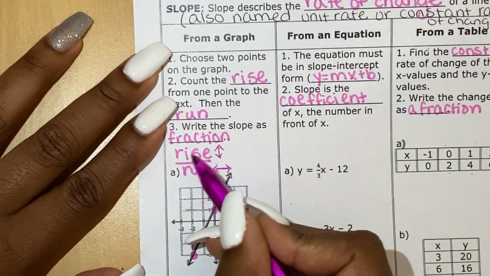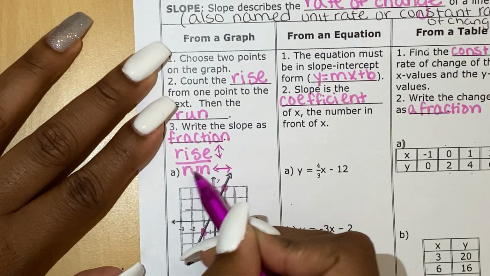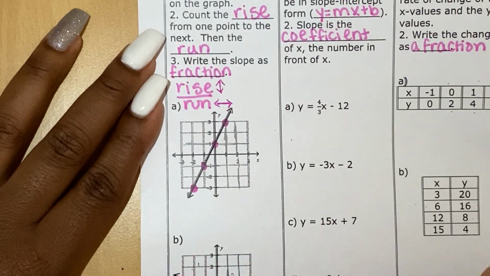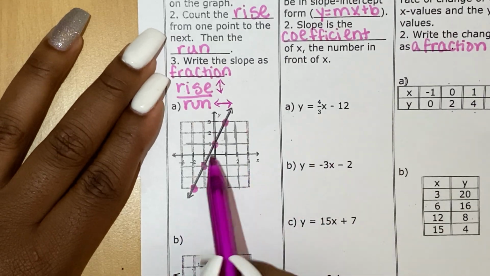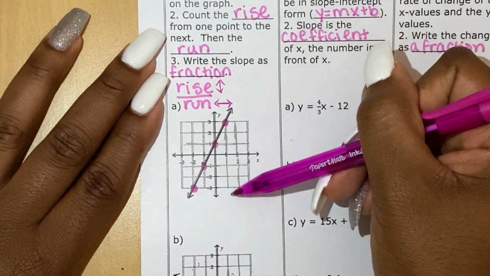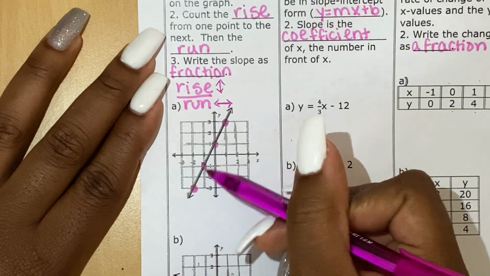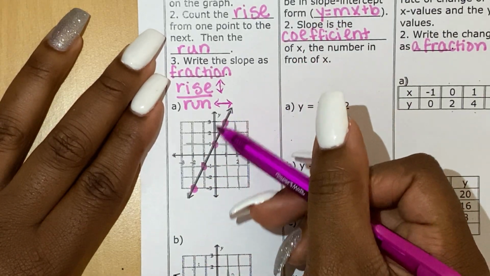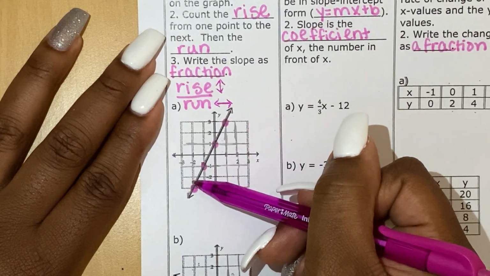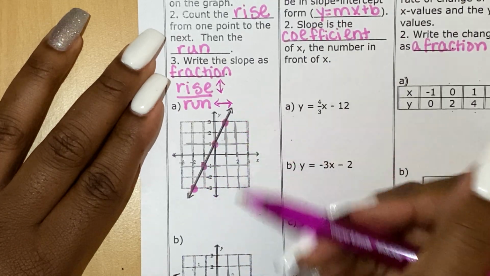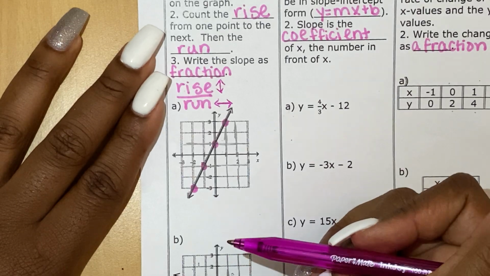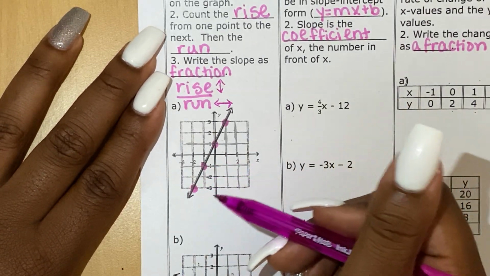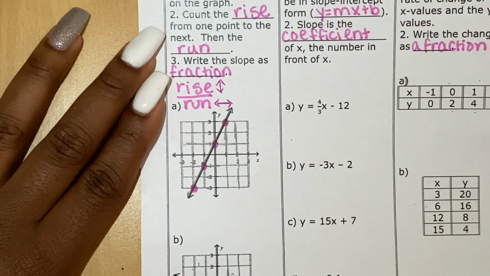How much you go up or down is the rise. Left to right is the run. Okay, let's look at example A. What I've done with example A, I have filled in the lines that were fuzzy to see, and I have plotted the points. Where the line that we are looking at intersects each of these lines perfectly is where we plotted a point, okay? So we want to see how we get from one point to the next.